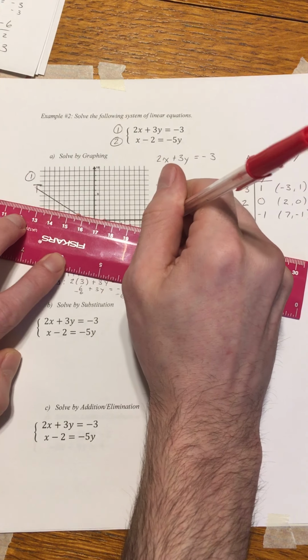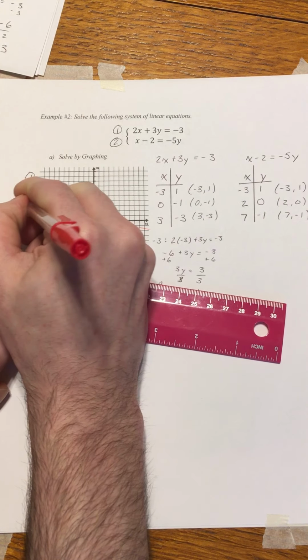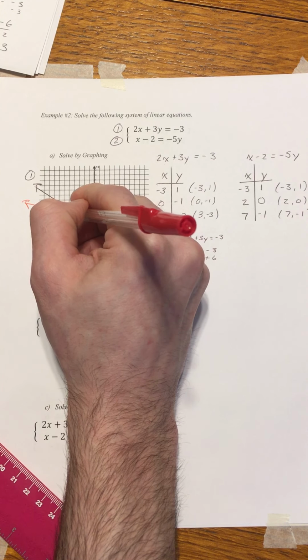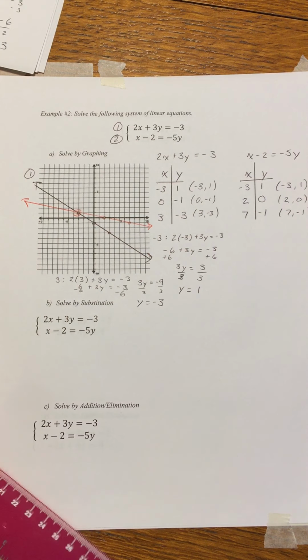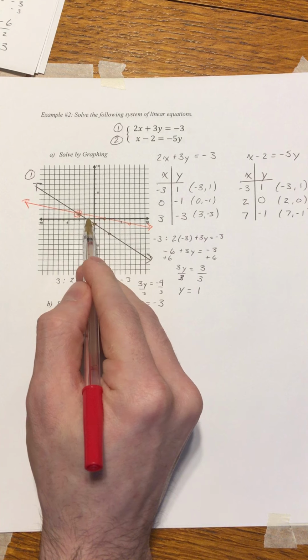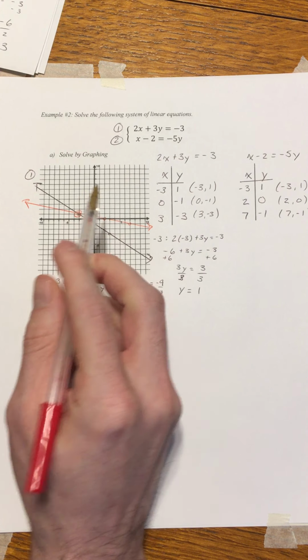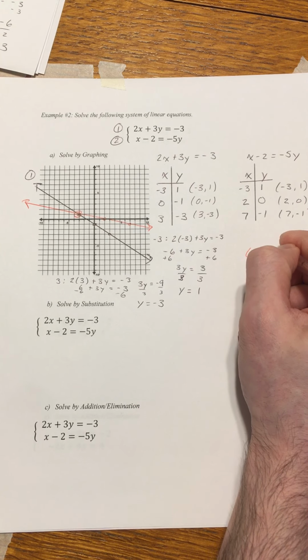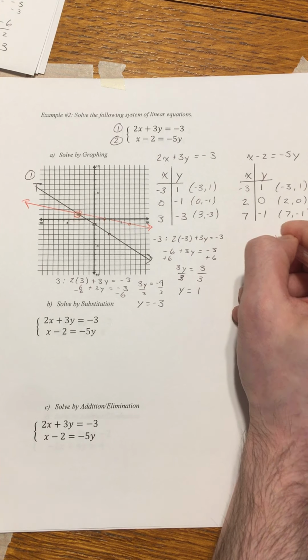Try and draw this pretty well. And what we can see is that we do have an intersecting point. And specifically, it is at the point negative 3, 1. So our answer here is negative 3, 1. Remember, it's always x, y.